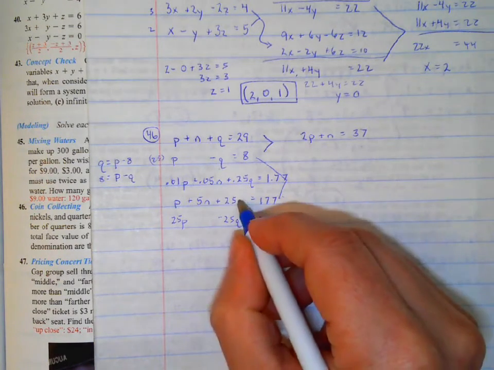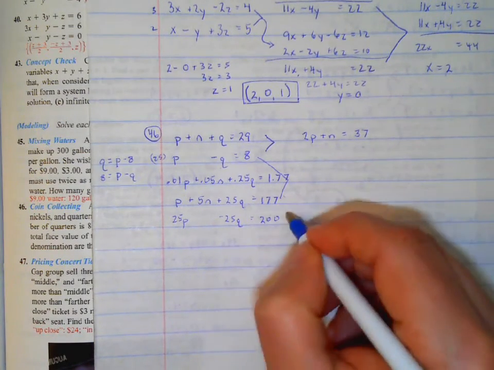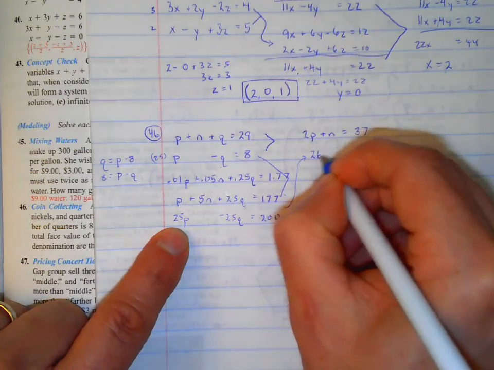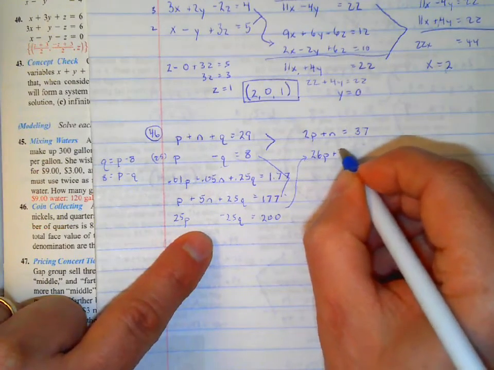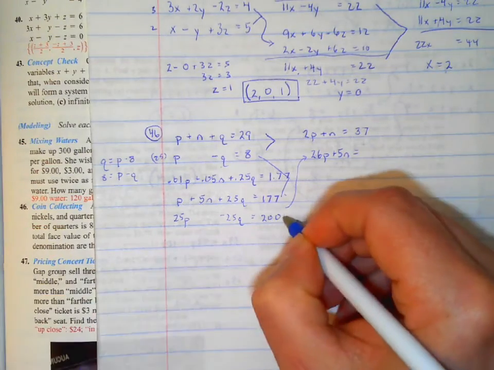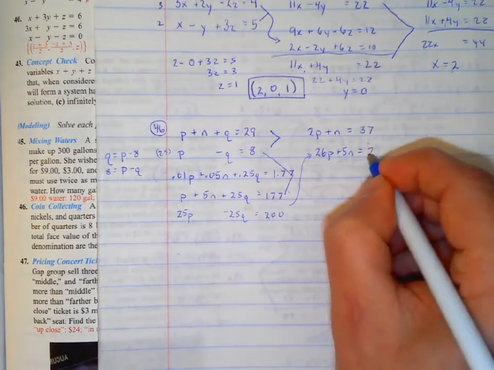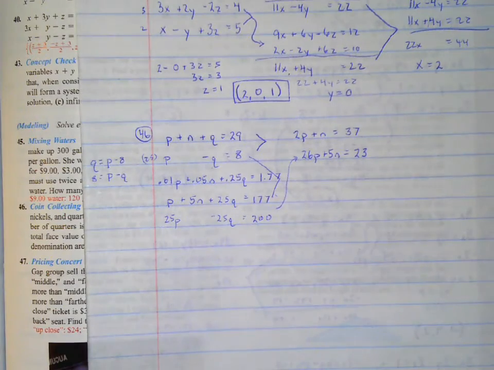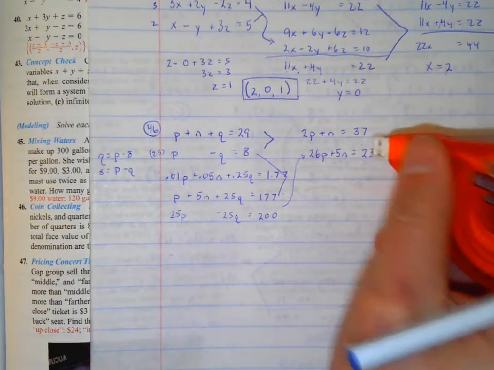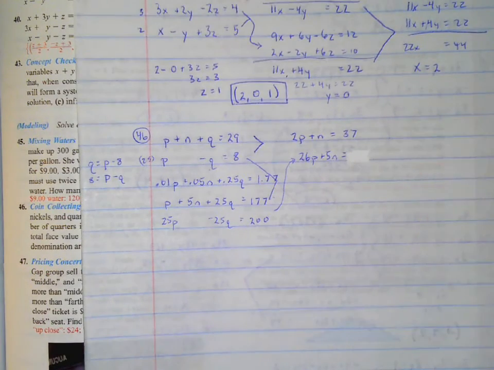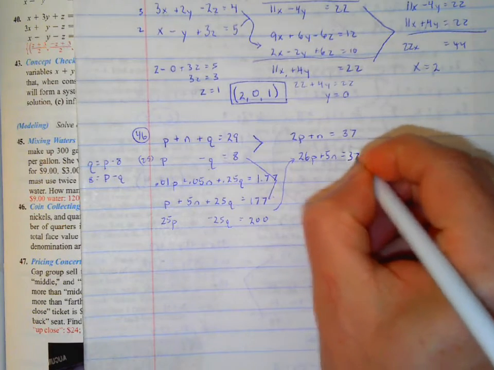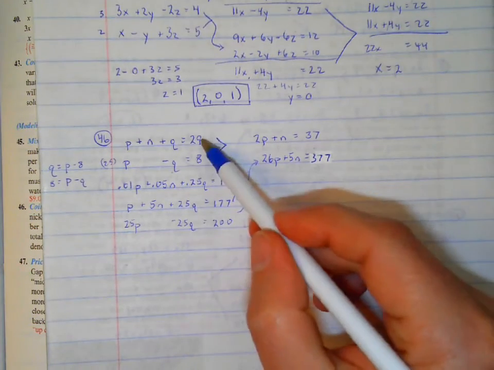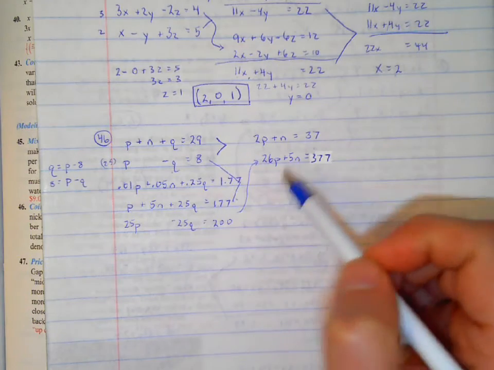Okay, so one of these eliminate here. I'm going to put it up here. I get 26p plus 5n, and it'd be what, 23? No, sorry, they're both positive. 377. Okay, so I eliminated q's from here, and I took those two and eliminated q's to get this.